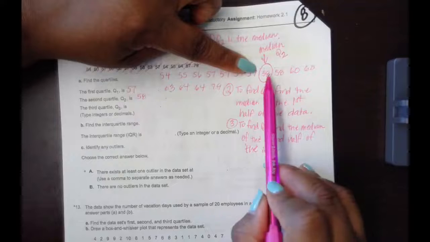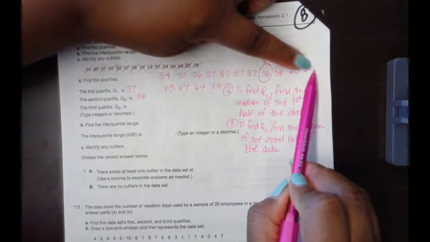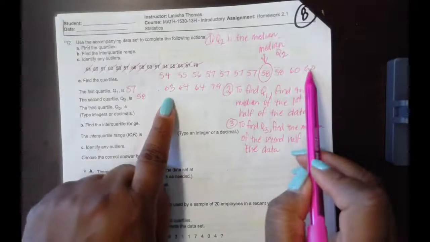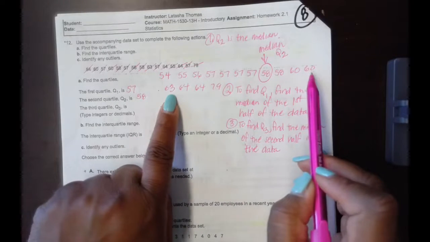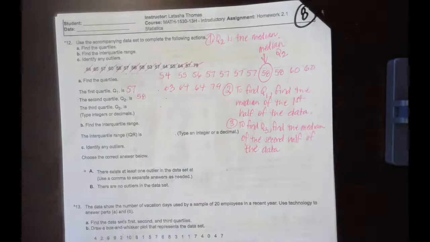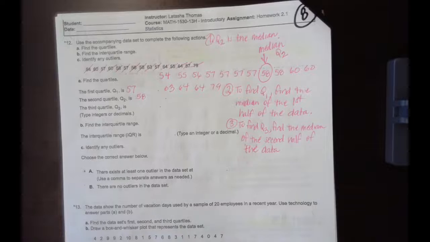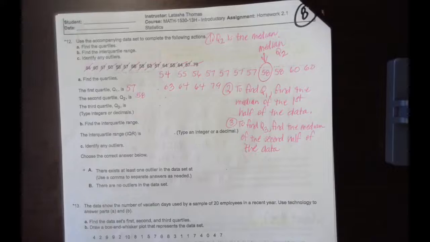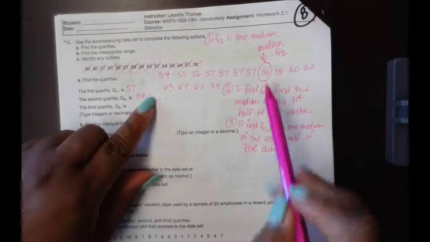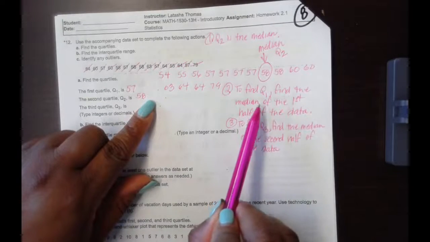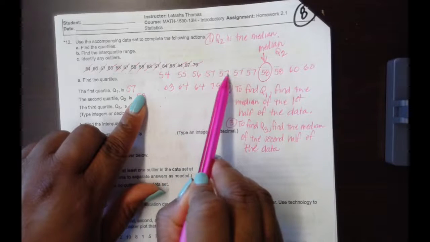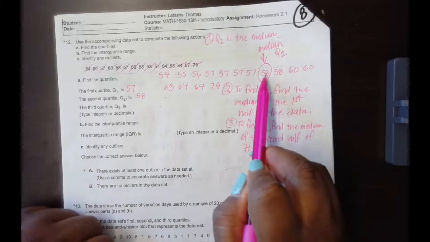So 1, 2, 3, 4. 1, 2, 3, 4. So these two numbers are the middle, innermost numbers of the second half of the data, right? Now, one thing I have to consider is when I found the quartile 1, I used 1, 2, 3, 4, 5, 6, 7, 8.